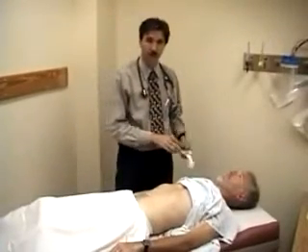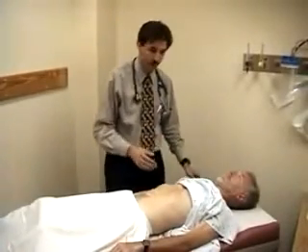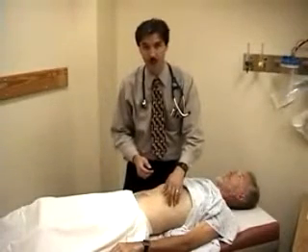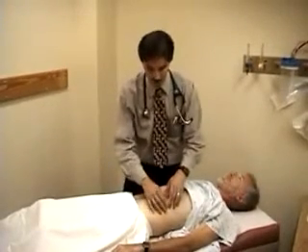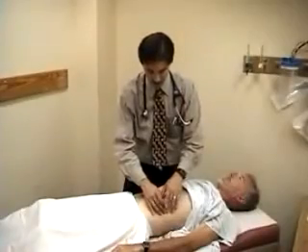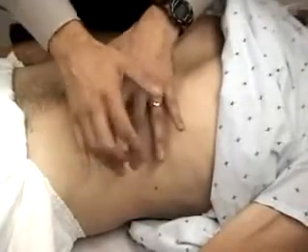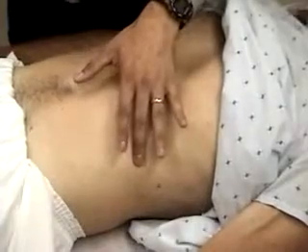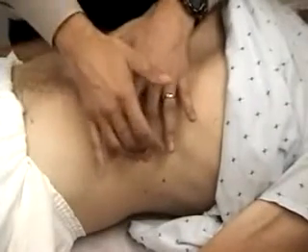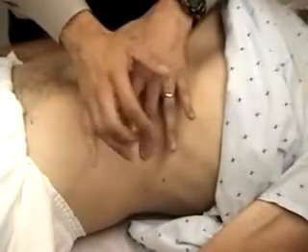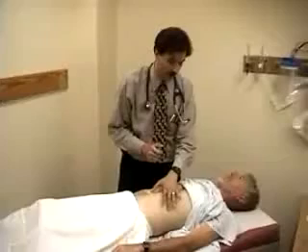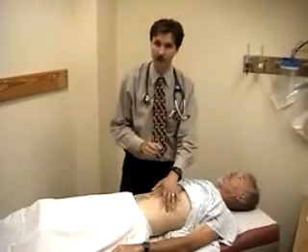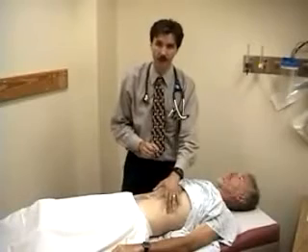Next, we'll percuss for the spleen, and this is done in the anterior axillary line on the left side of the patient in the lowest intercostal space, so just above the lowest rib. And that should be a tympanic percussion note. Ask the patient to take a deep breath and hold it. Percuss again in the same spot. Go ahead and exhale. And that note should remain tympanic. If it becomes dull, that would indicate that the spleen is enlarged.